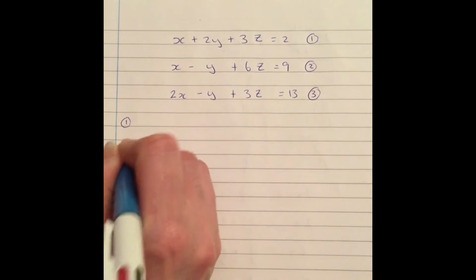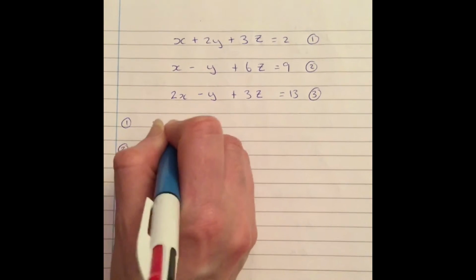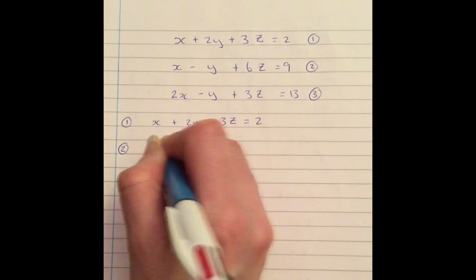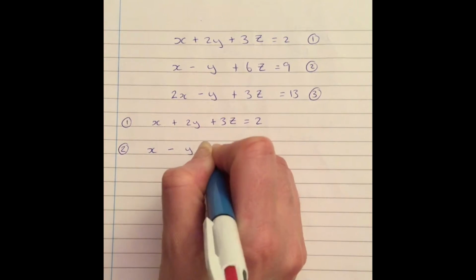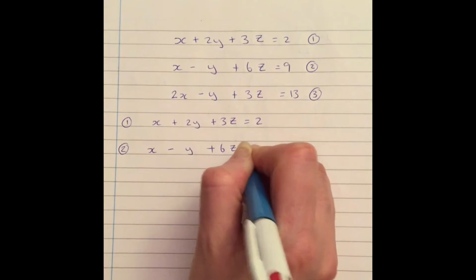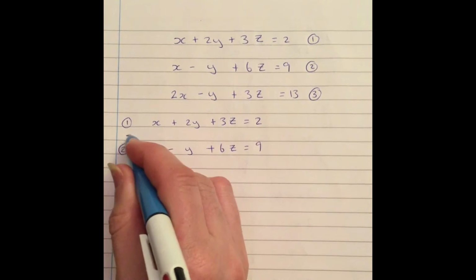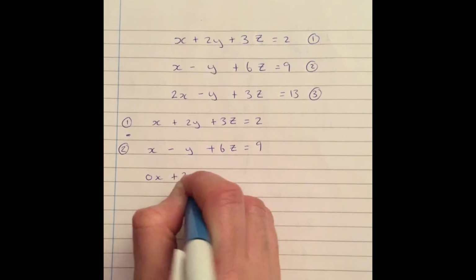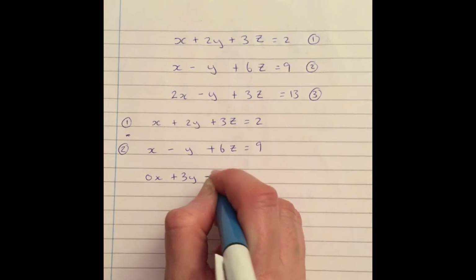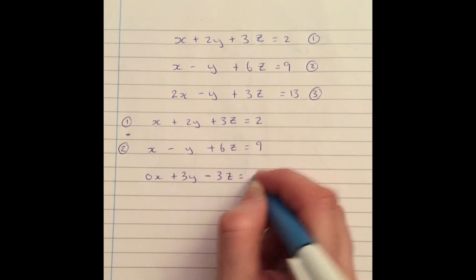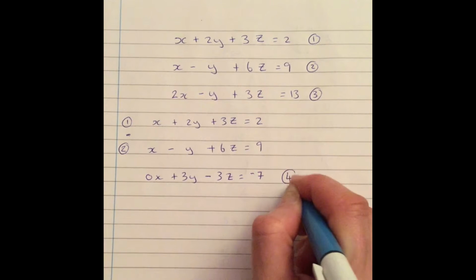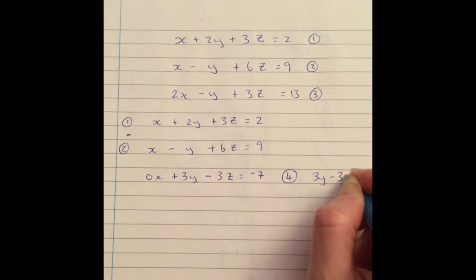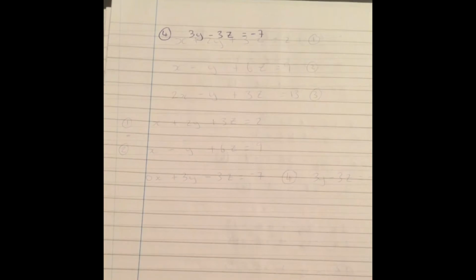Equation 1 and equation 2 both contain x. So I hope that if I take one equation from the other, I will successfully eliminate my x. x take away x is no x. 2y minus y is plus 3y. 3z minus 6z is minus 3z. And 2 minus 9 is minus 7. I'll call this equation 4: 3y minus 3z equals minus 7.